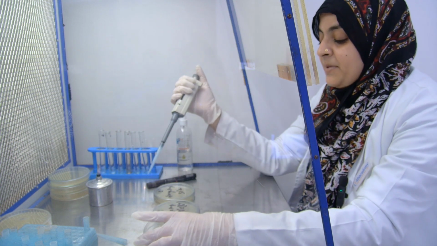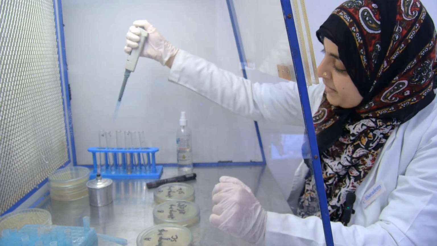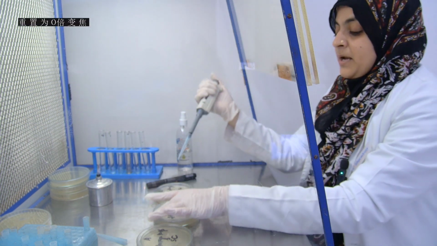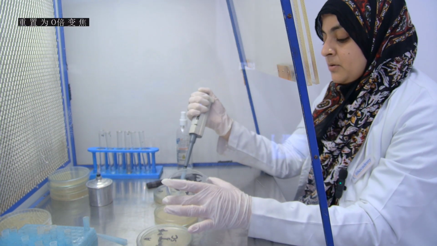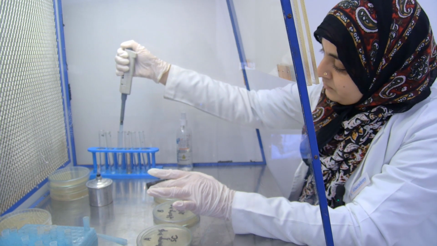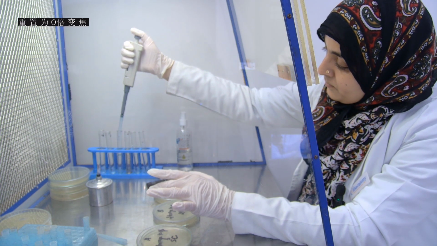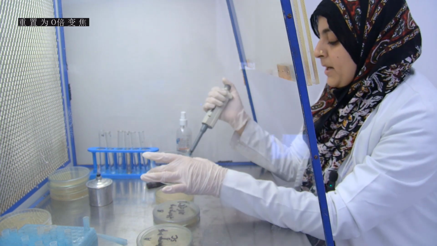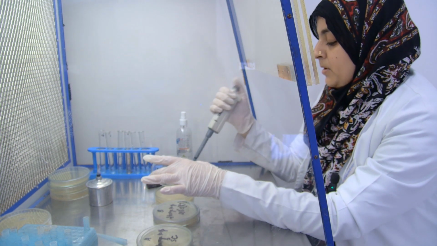We take the same dilution for each Petri plate. Then inoculate the second test tube. And inoculate the third test tube.